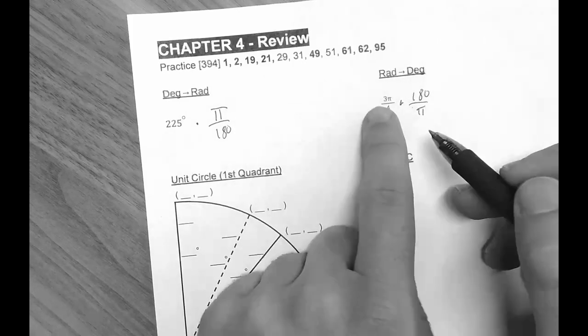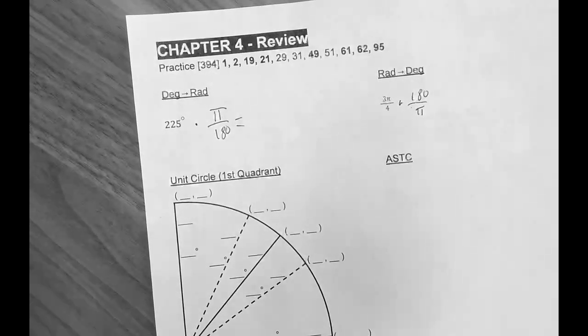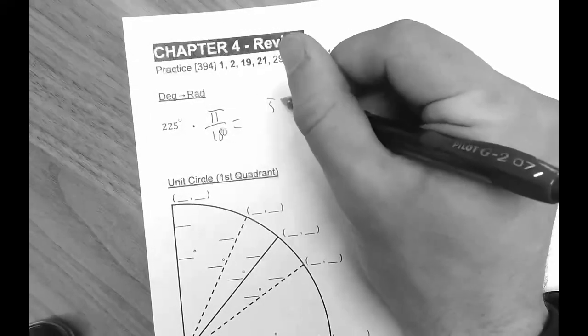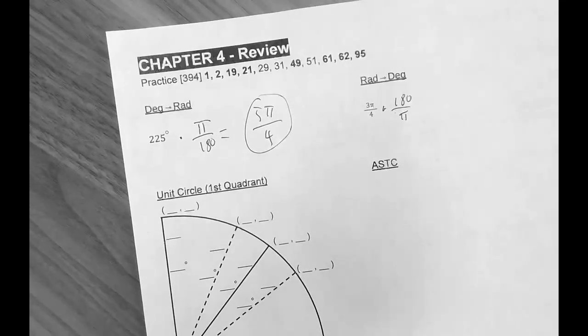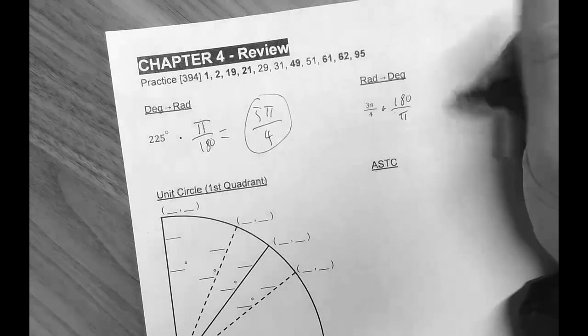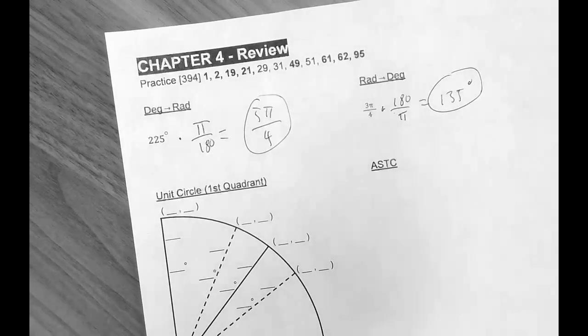You remember this by just, okay, you want the pi's to cancel out. And also you can write this on your note card. So 225 divided by 180, math frac, this is 5 pi over 4. And then this one, 3 pi over 4 times 180 over pi. This is 135 degrees. Okay?